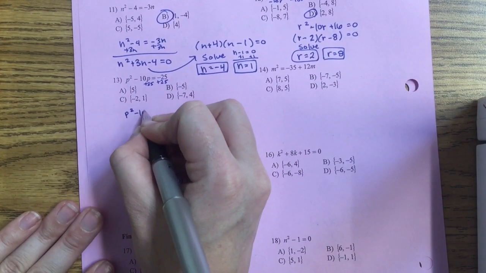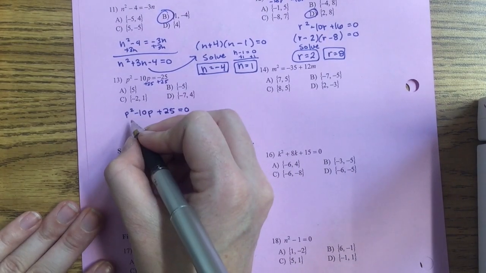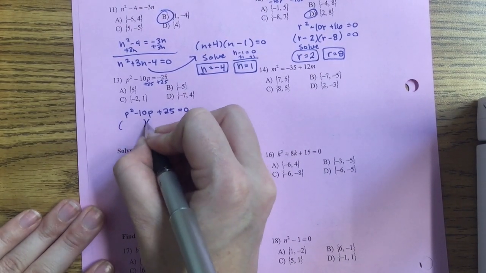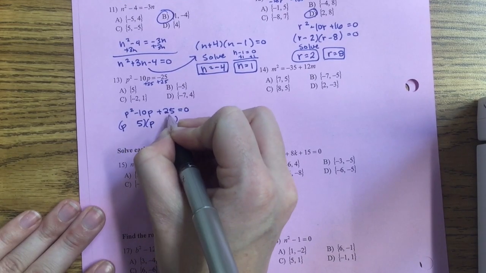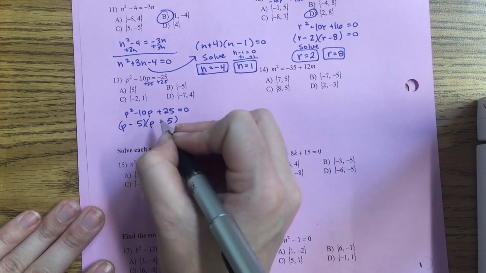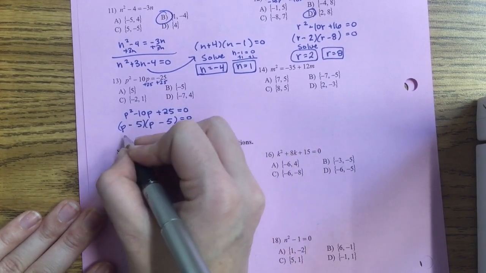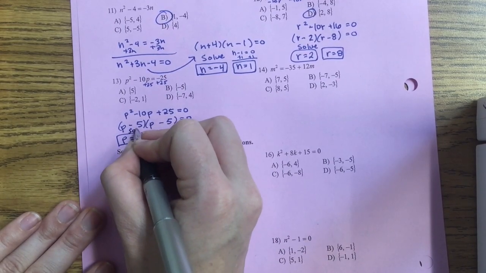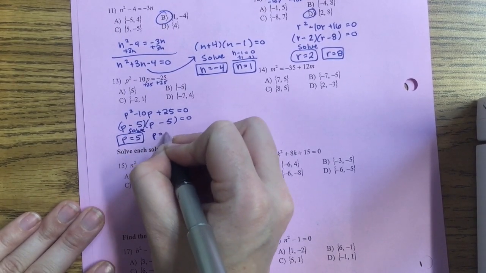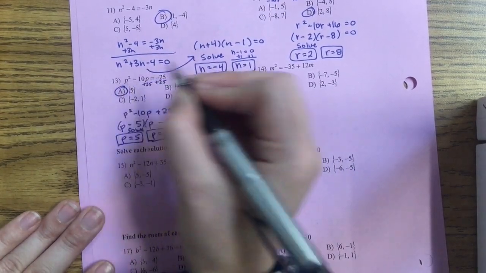I need to add the 25 over. P squared minus 10p plus 25 equals 0. Factor. 5 times 5 is 25. If they're both negatives, they'll add up to negative 10. That means p equals 5 when I solve it. So I get positive 5.